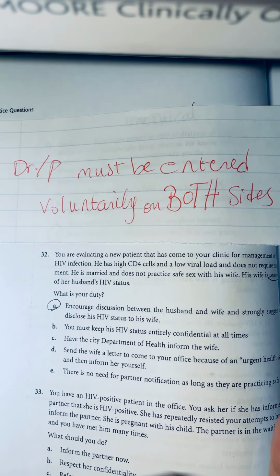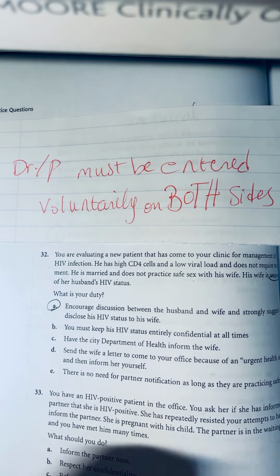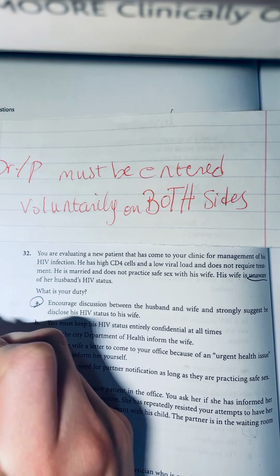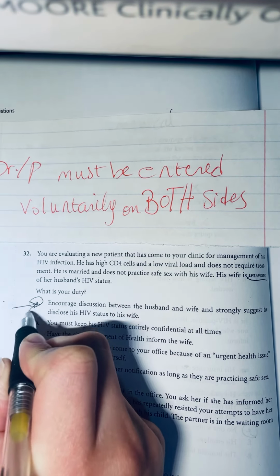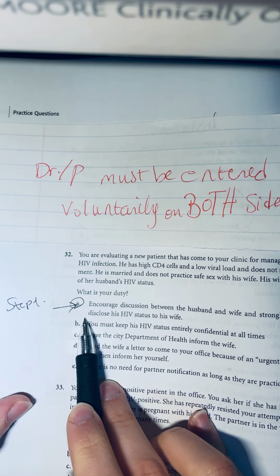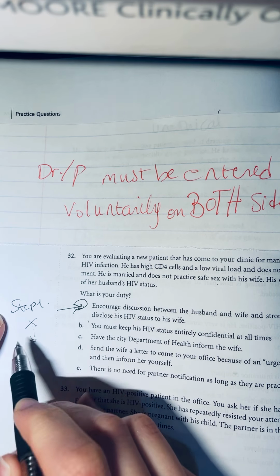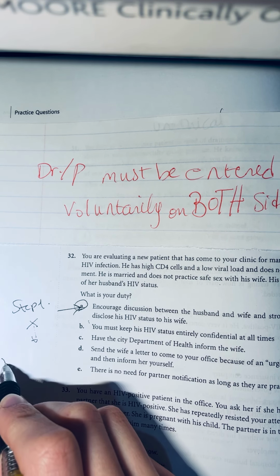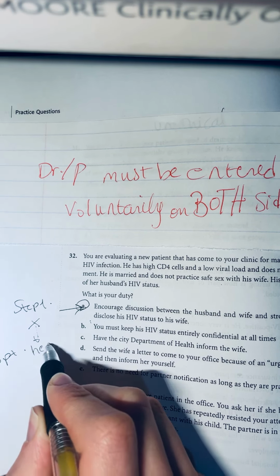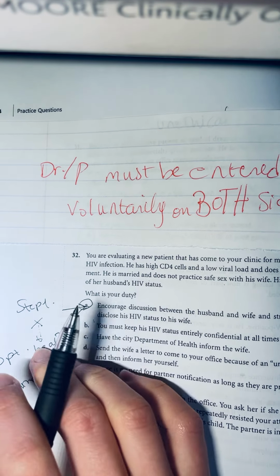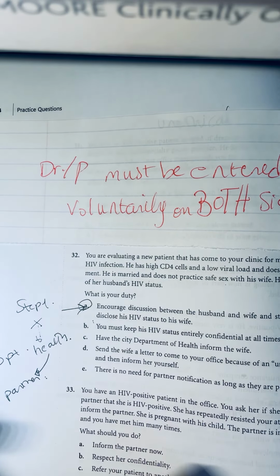You do not inform the partner at first without encouraging discussion, so step number 1 is to encourage discussion. If that doesn't happen, you inform the Department of Health, and the Department of Health informs the partner. So that's how it goes.